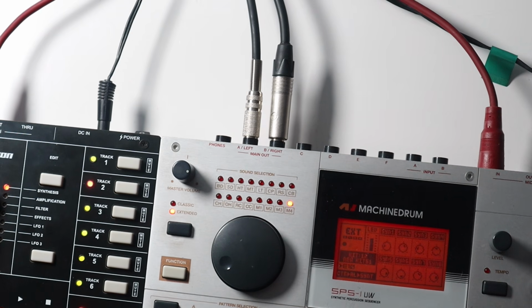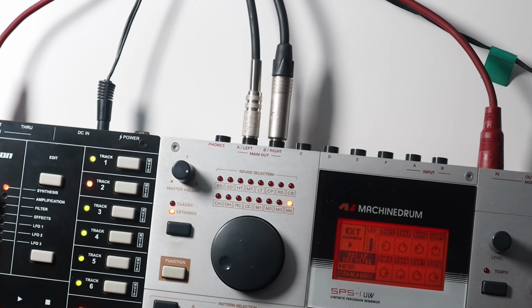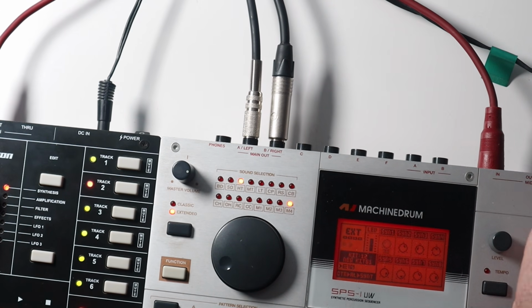16 notes. Now I'm going to go into live record, and I'm just going to play around with the parameters here, and you'll start to hear the sound change.